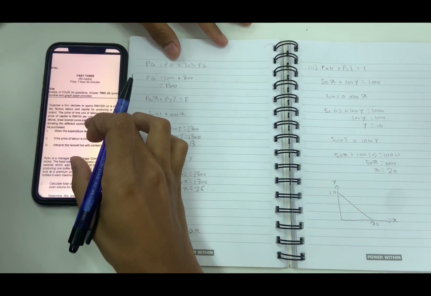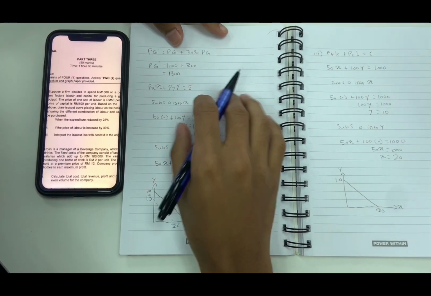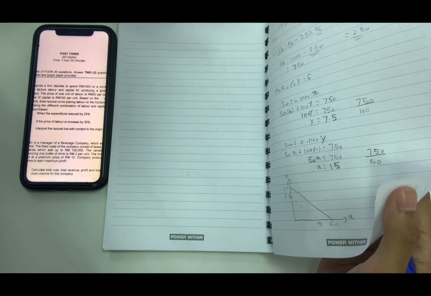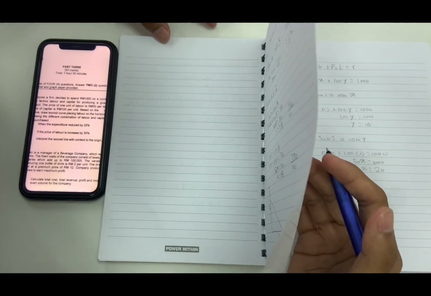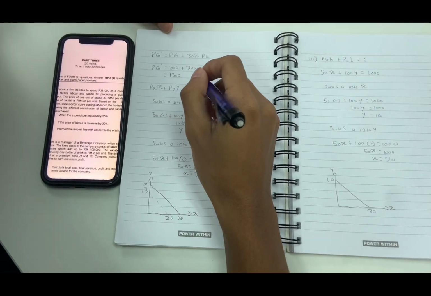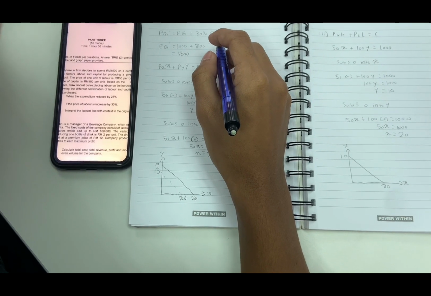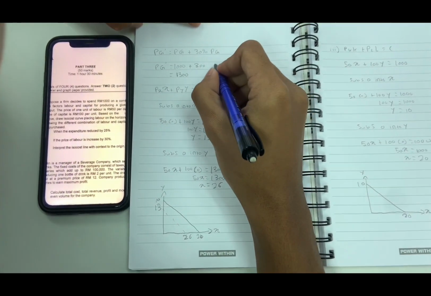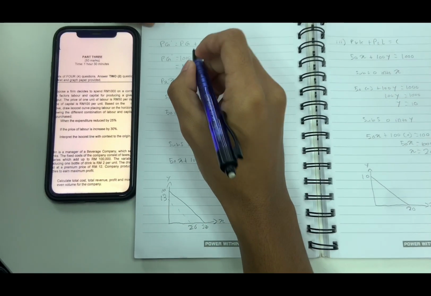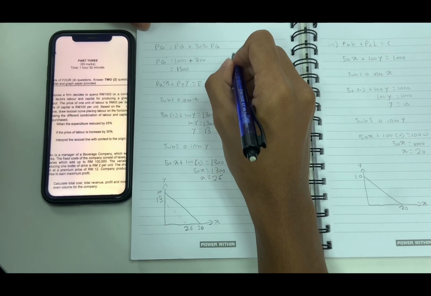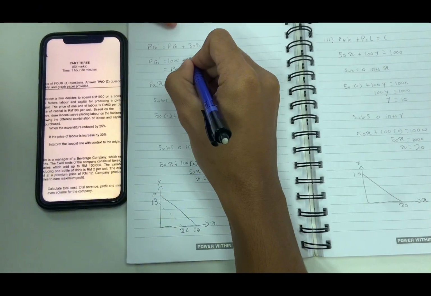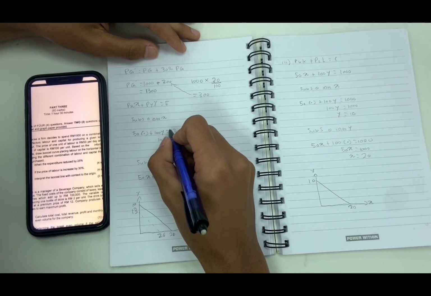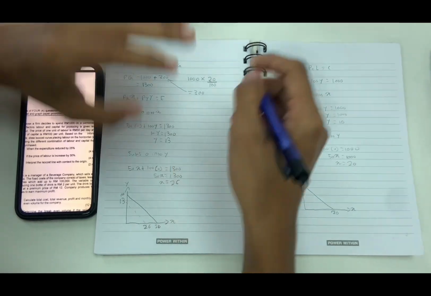Now question number 2. If the price of labor is increased by 30%. Before this we calculated for reduced by 20%, but now it is increased by 30%. The step is also the same, but for this we plus 1,000 plus 300. So how do we get this? 100y is capital, equals 1,300.